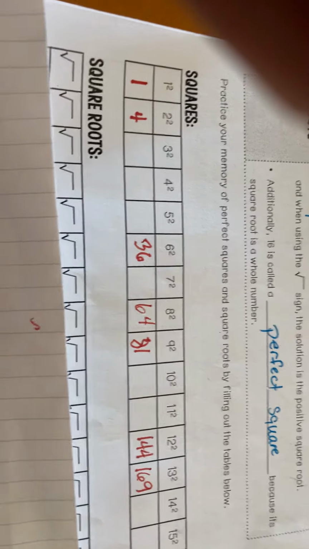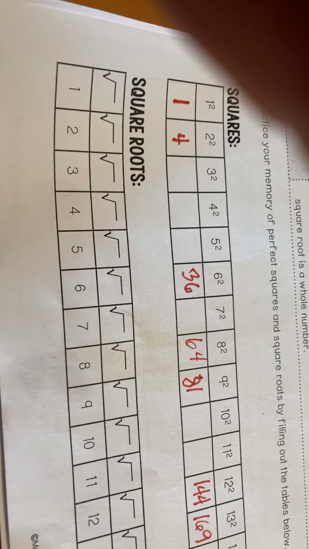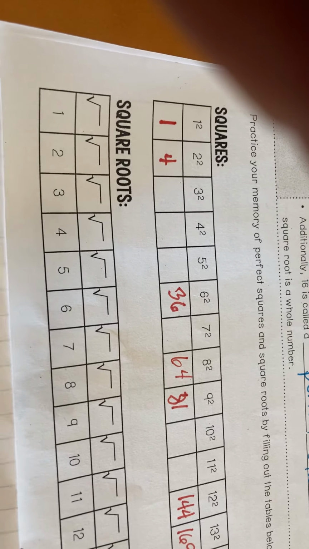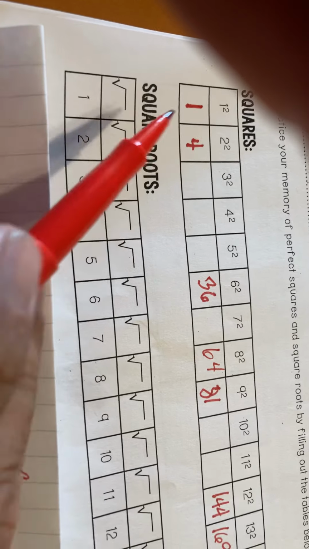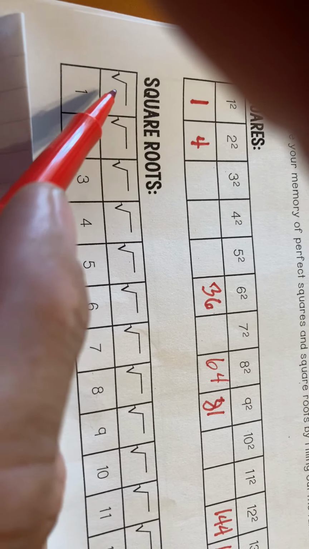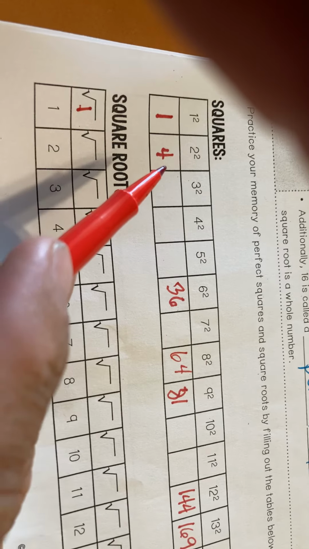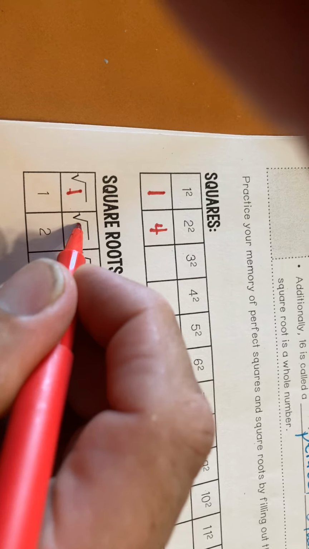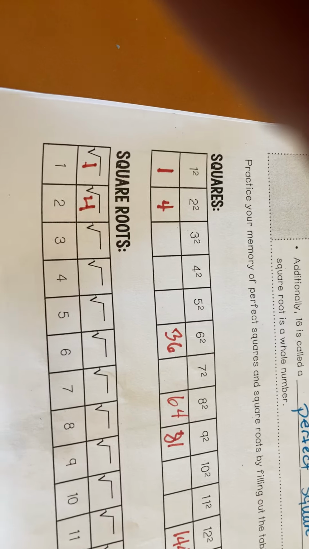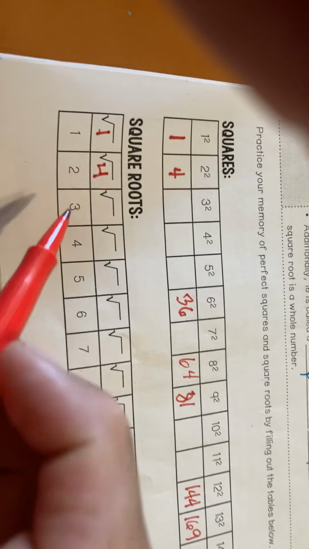Okay, we'll drop down here to the square roots. So if we go up here, what number would have a square root that is 1? Well, 1, because 1 times 1 is 1. What is the square root of 4? Okay, we want the principal square root, the positives only.